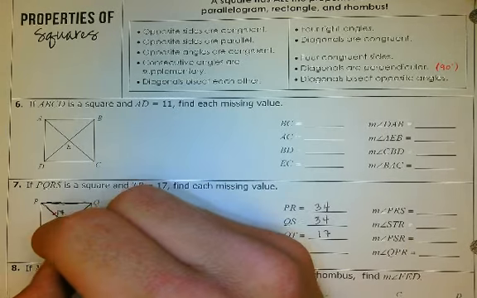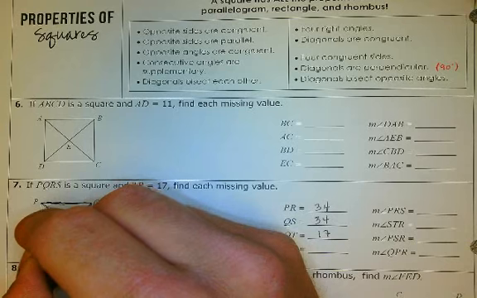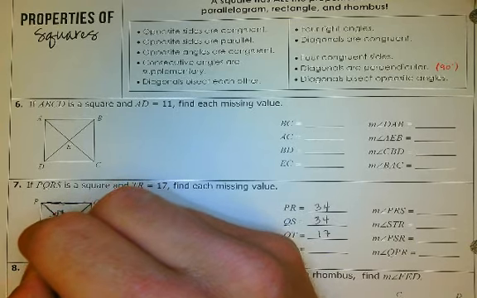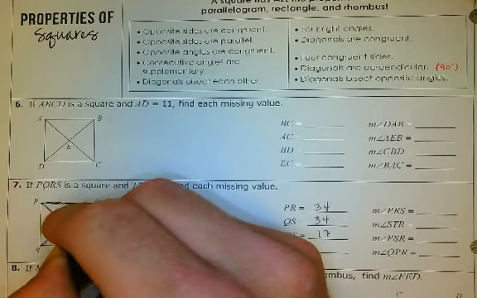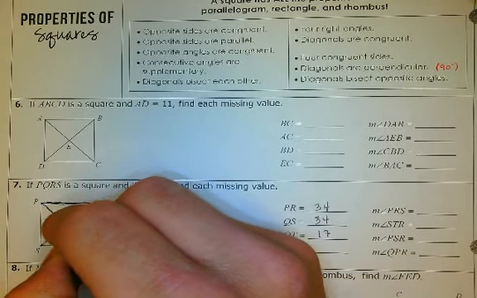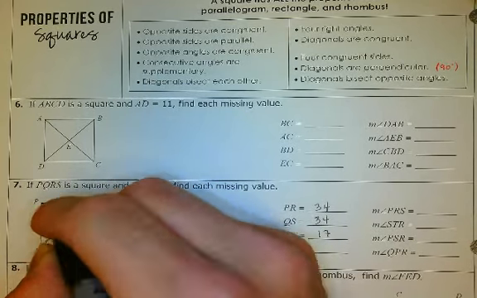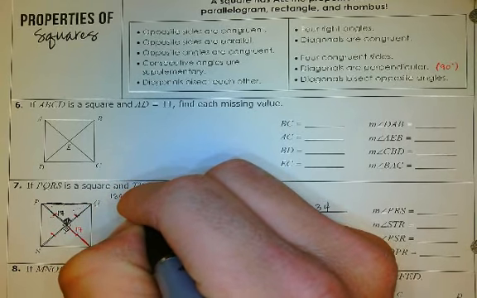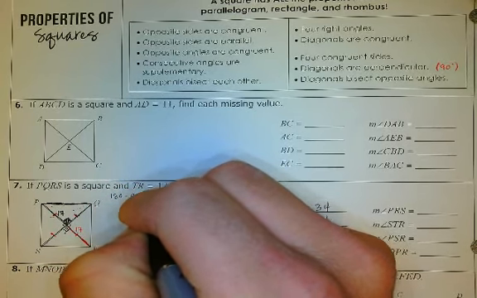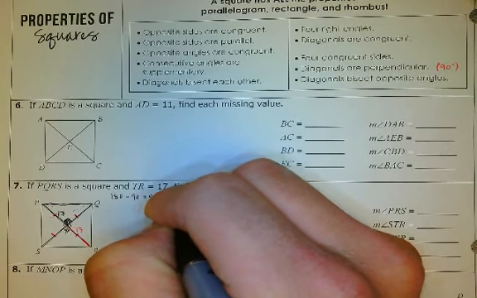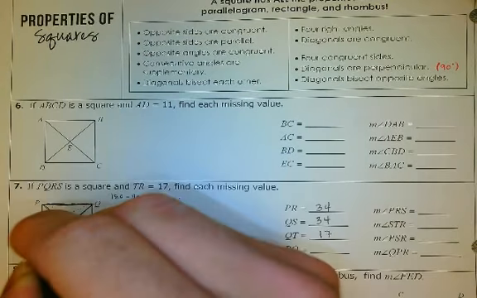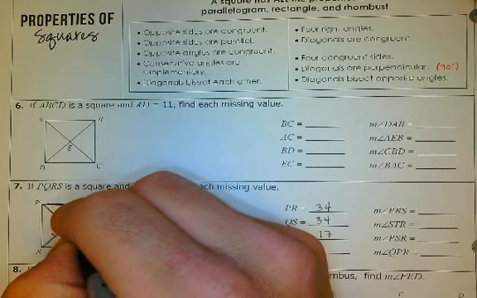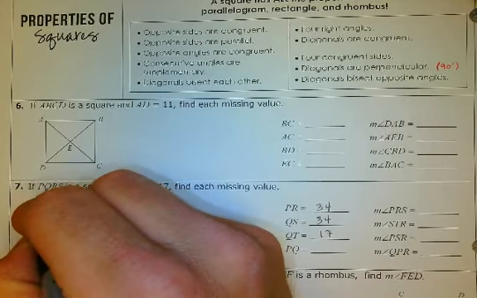So we got 90 here because these two sides are equal. That makes this angle the same as this one. So 180 minus 90 is 90. Then if you divide that by 2, that gives you 45 degrees. So you got 45 here, 45 here.